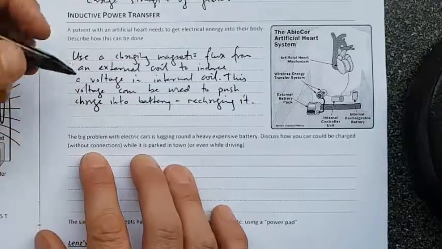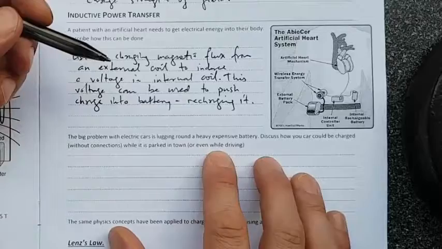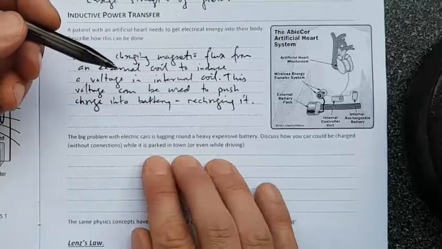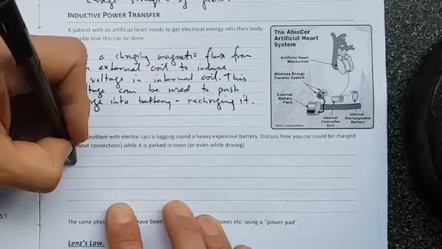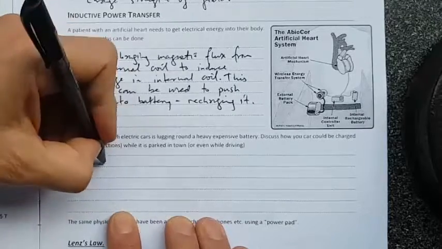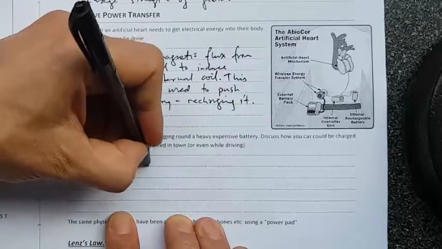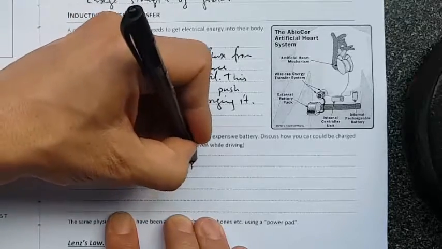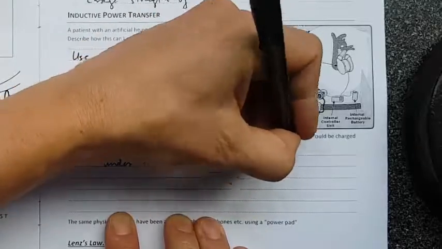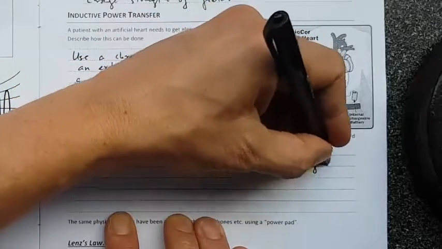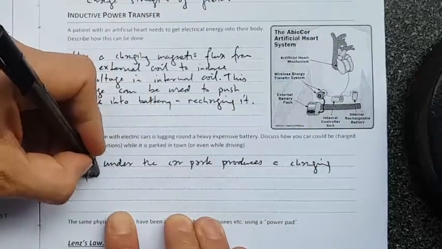Electric cars, another issue is that you have to lug around a heavy battery. You can charge it without connections while it's parked in town, so we saw this on page 1. We have a coil under the car park, which produces a changing flux.